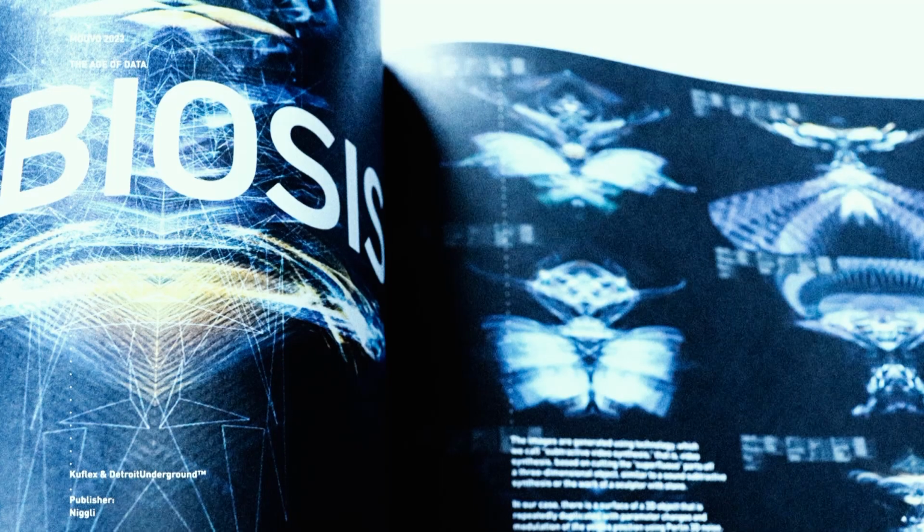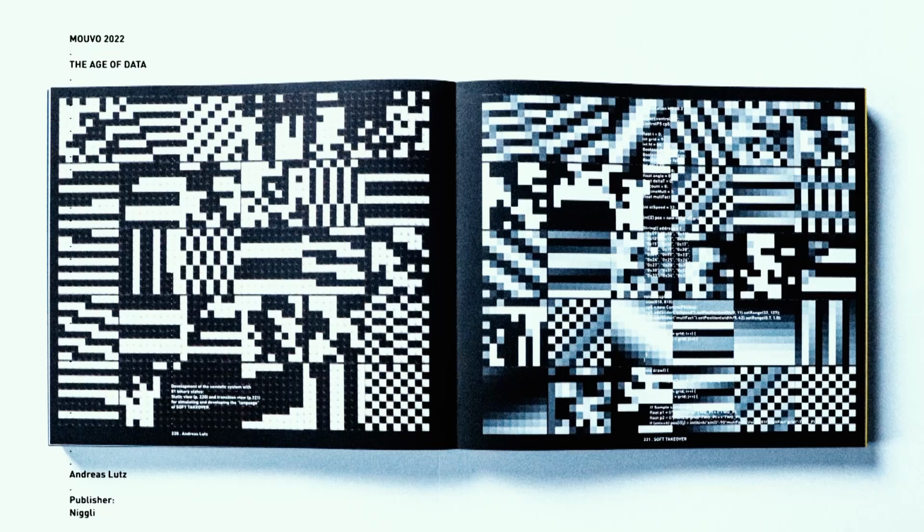Then Russian collective Kuflex and Detroit Underground, they take with symbiosis the human body and augment it with some geometrically designed but biomorphic looking layers so that the person becomes some kind of creature. Berlin-based engineer Andreas Lutz tries in Soft Takeover to show in a kinetic machine that this can also be or feel like an autonomous, self-aware being which is sending out messages you have to decode.